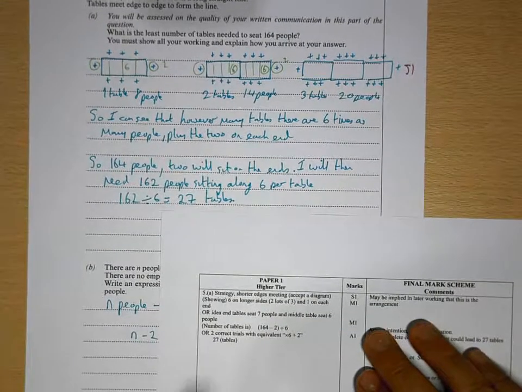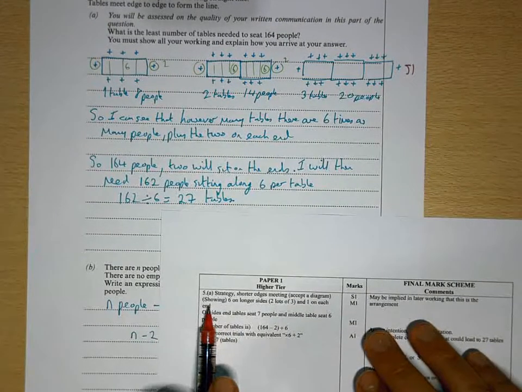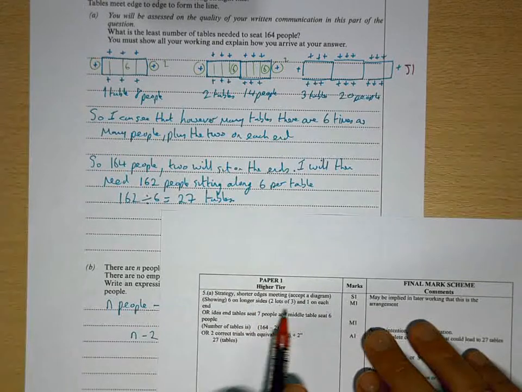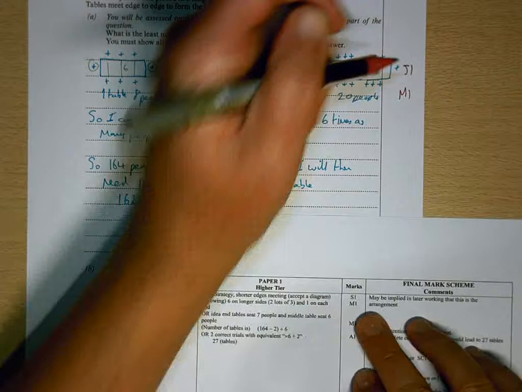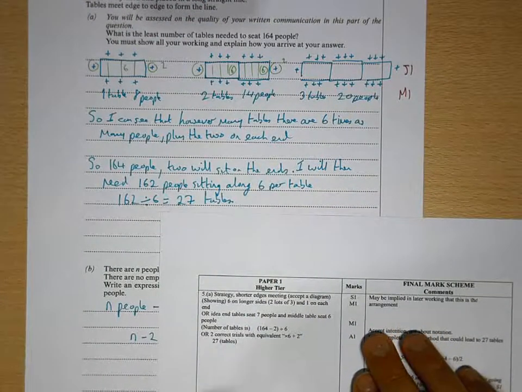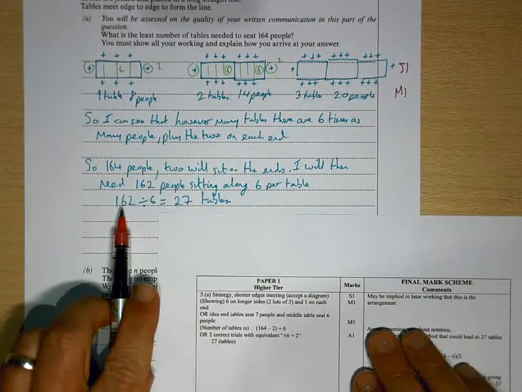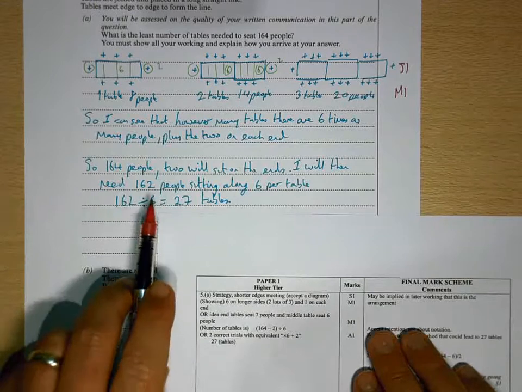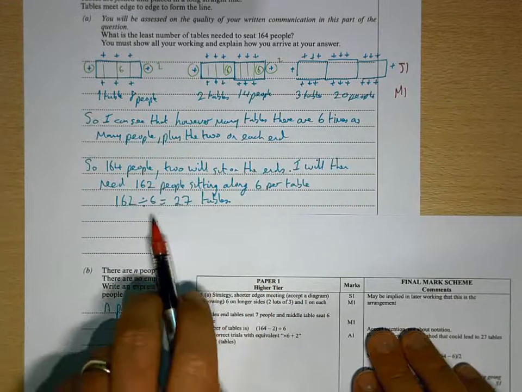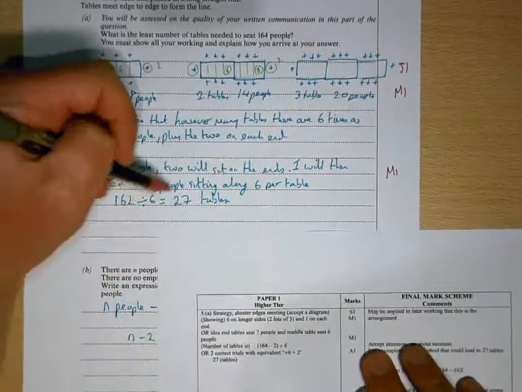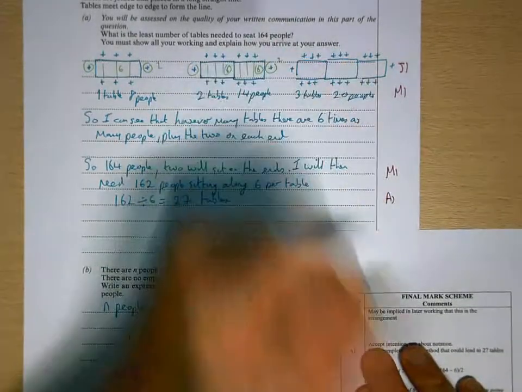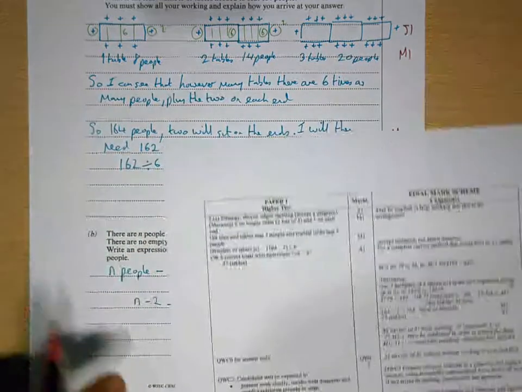So again, what have we got here? 6 on the longer sides and 1 on each end. So this is giving you a method mark as well. And then working out that you've got to take 2 off the 164 and then divided by 6 gives you the method and the answer. So that's fairly traditional.